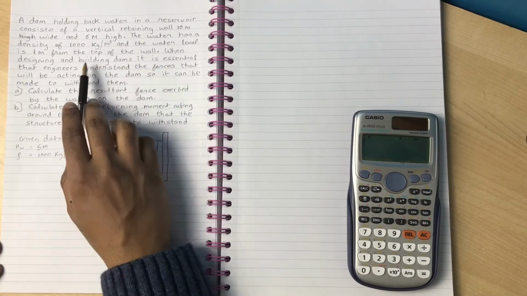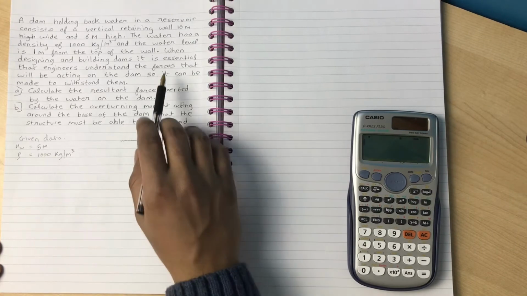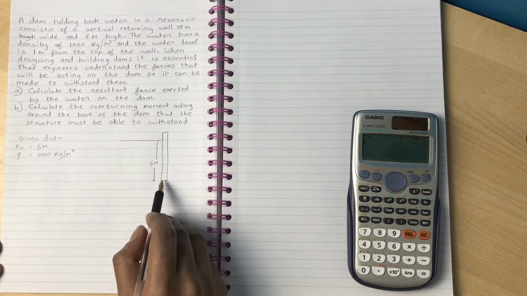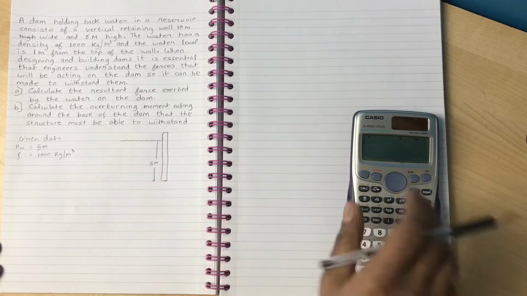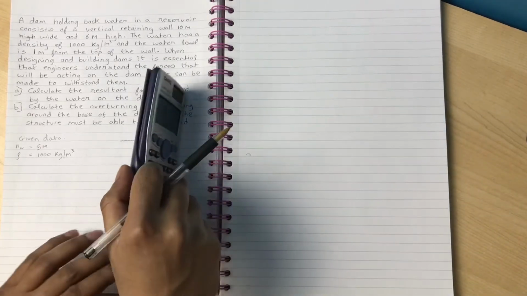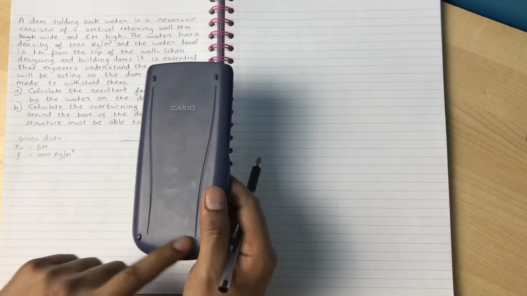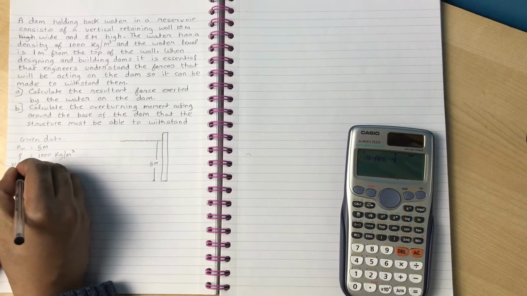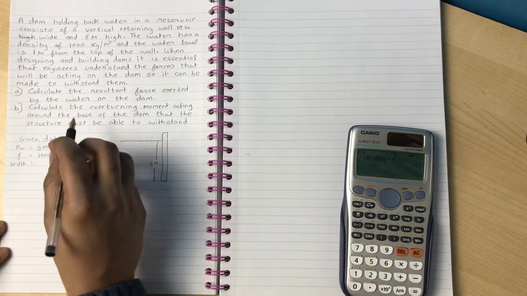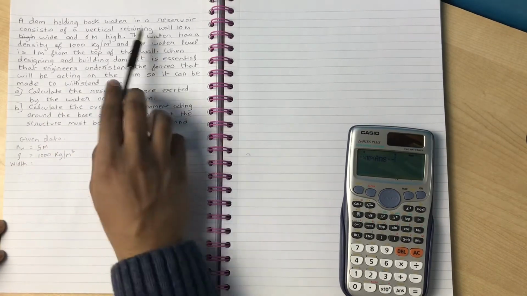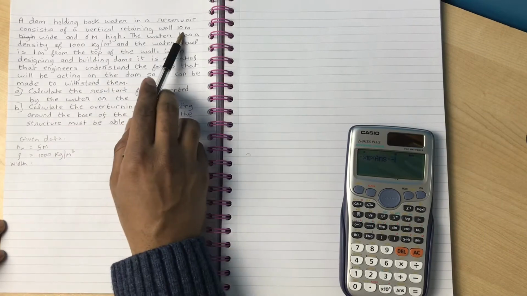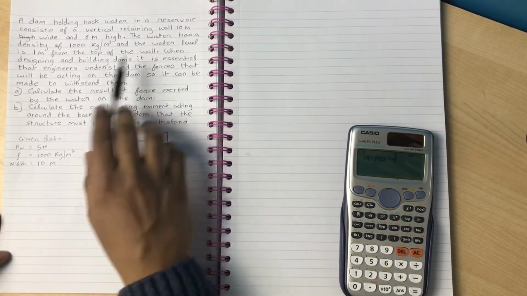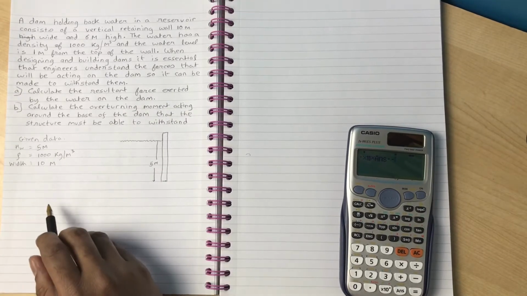What else do we have? The width of the dam is 10 meters, and that's all the information that we have.